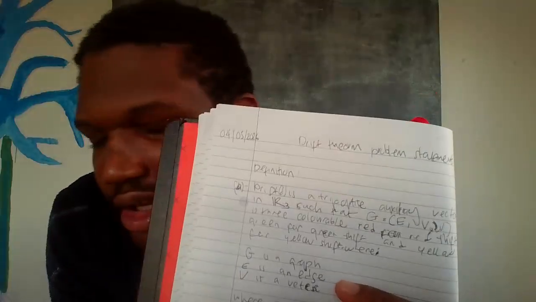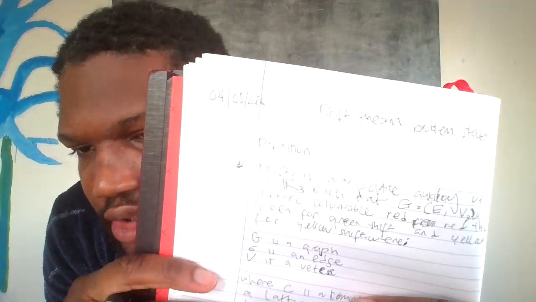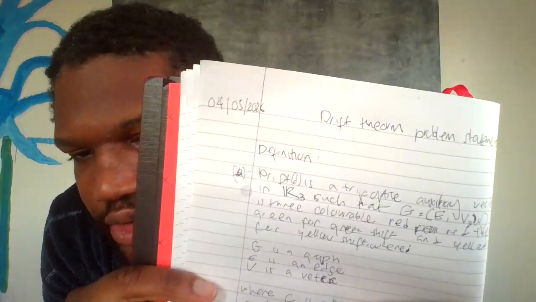In a three colorable, bipartite colorable system, you get red for red shift, green for green shift, and yellow for yellow shift. But you get yellow and orange. So you get four states, and these are states. I'm changing it now: red orange, yellow orange, and green orange. So that's what I'm saying.